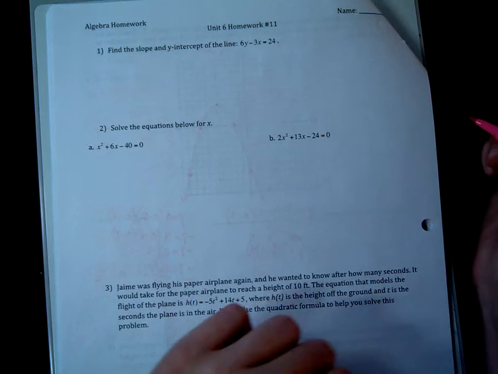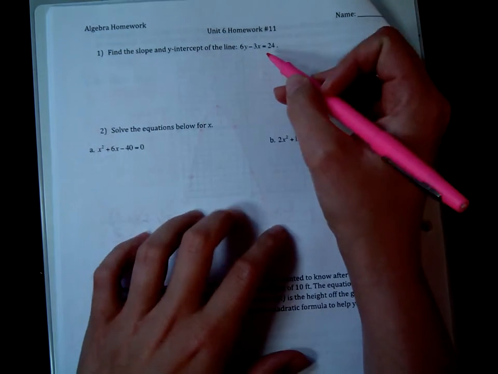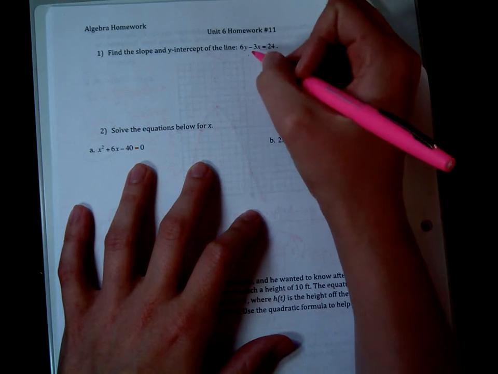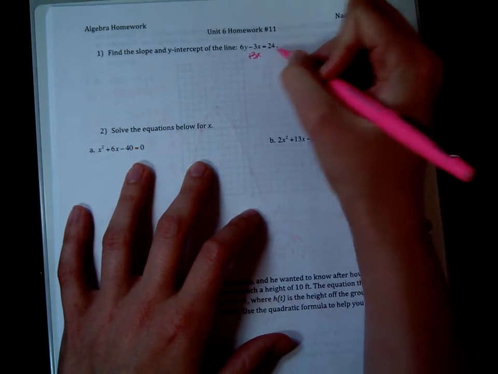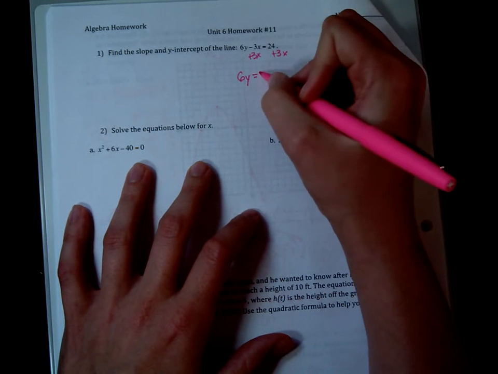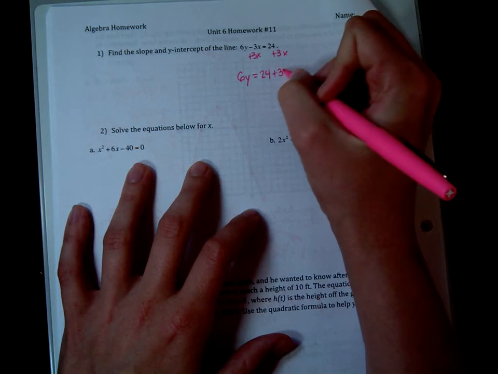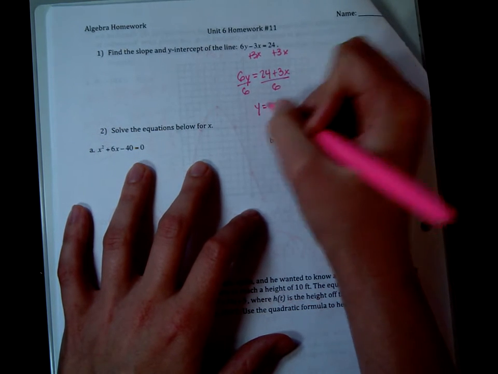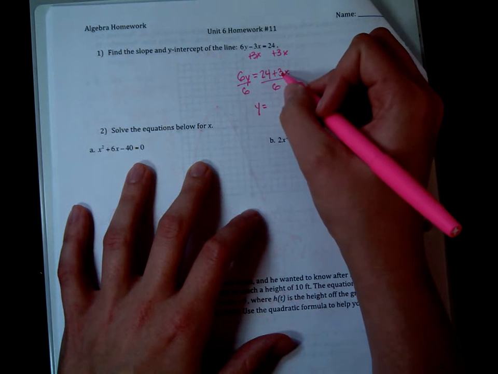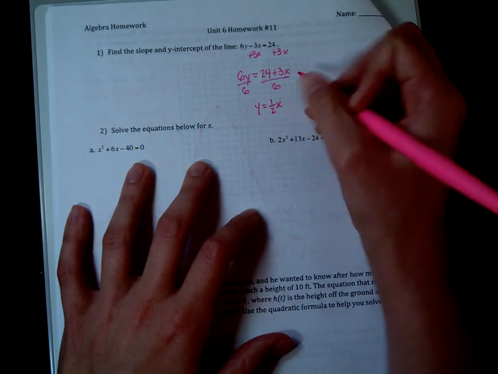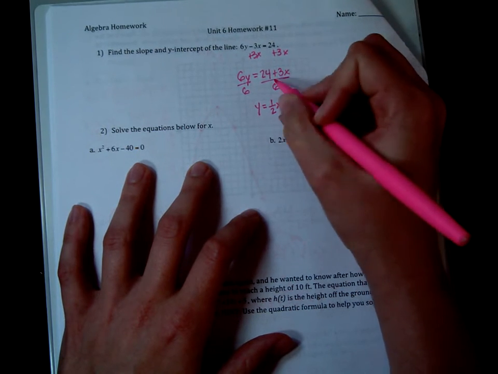Find the slope and y-intercept of the line 6y minus 3x equals 24. So I'm going to put it into y equals mx plus b form. So I'll add 3x to both sides, and we get 6y equals 24 plus 3x. Divide both sides by 6, and we get y equals 24 divided by 6 is 4. 3 divided by 6 is 3 over 6, which is 1/2 x plus 4.